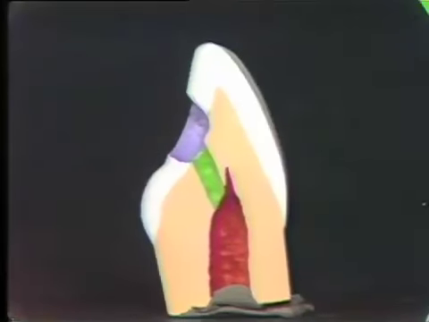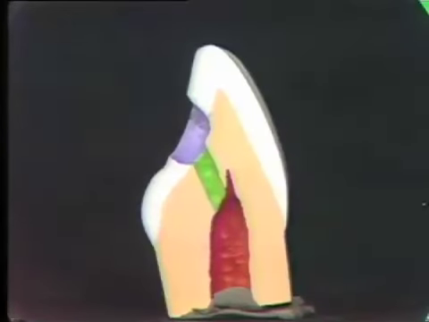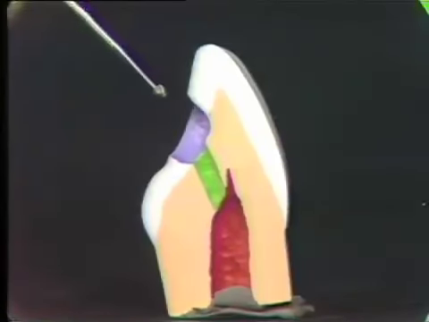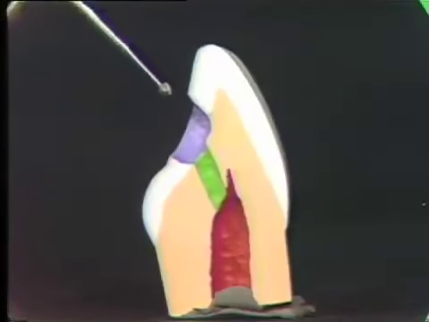The next step is to connect the outline form that you established with your high speed with the pulp chamber. In this step, you use the number 4 low-speed round burr in your low-speed handpiece. You change the angulation of the handpiece so it will cut down the long axis of the tooth.